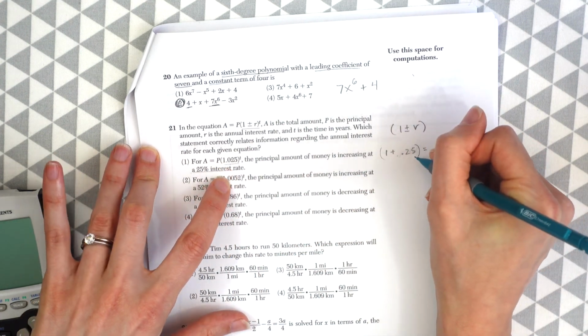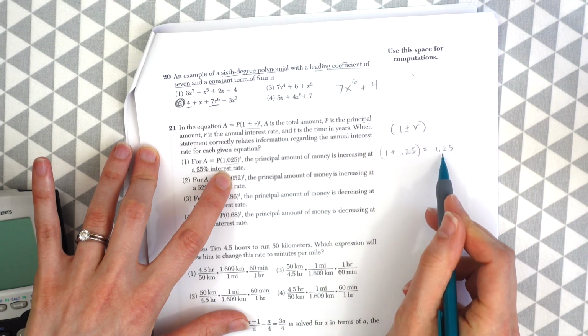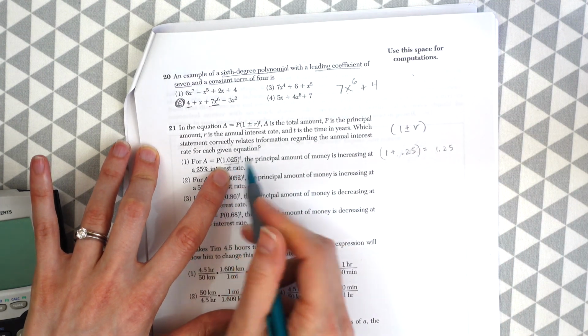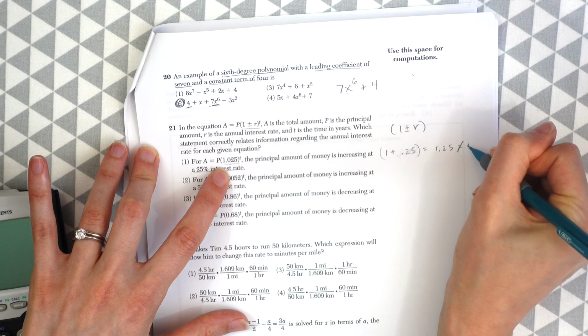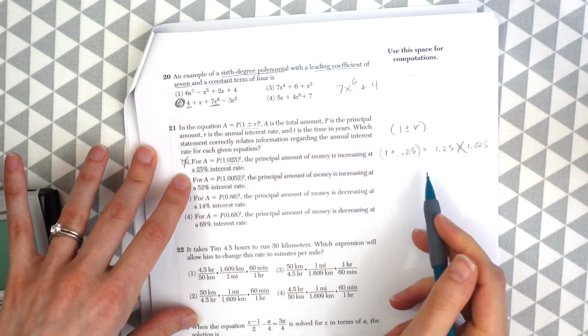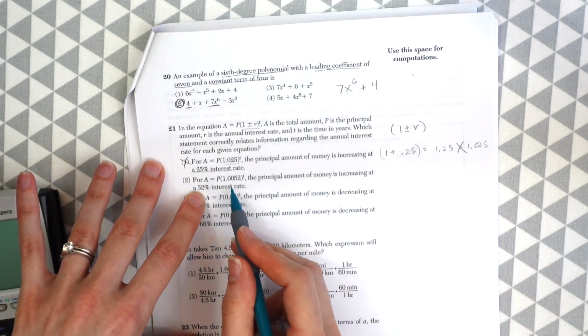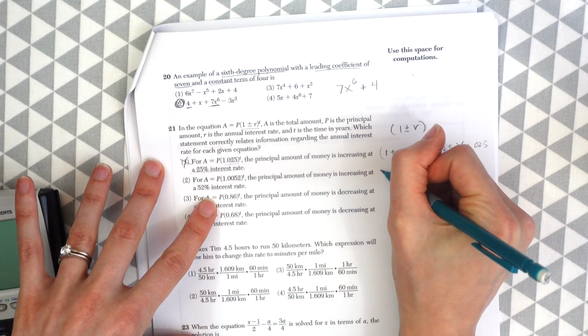But 1 plus 0.25 gives you 1.25, right? So these are not equal. It does not equal 1.025, what they gave us. So that means that this is not our answer. That's how we're going to be checking, filling in for the interest rate and seeing if it equals what they said. So let's try the next one.